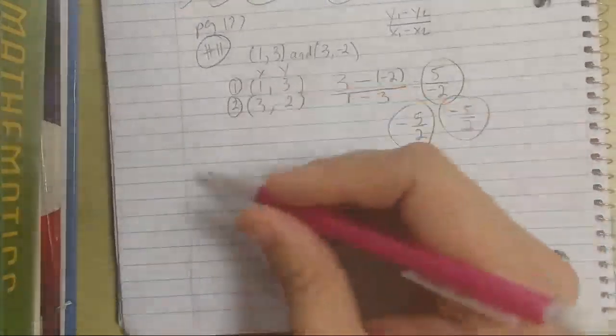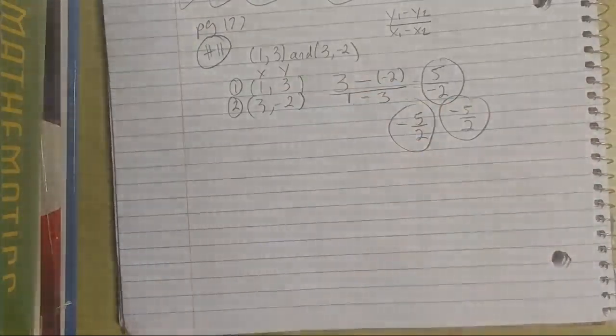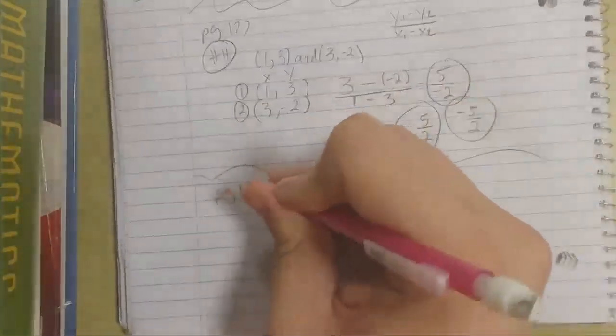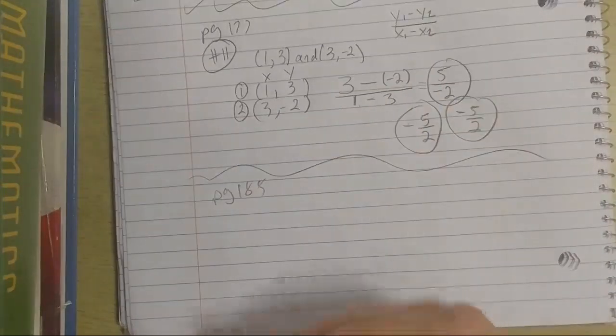Okay, so that's finding slope. We do a lot of that in graphing. So I think the next, I don't know which section is next. So page 185, number 3 to 38. So that's a lot of questions.